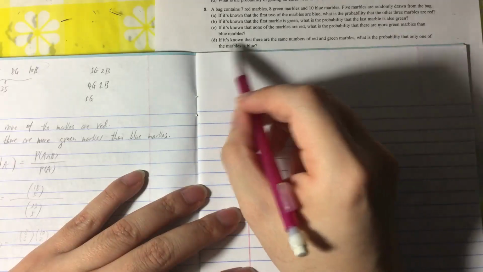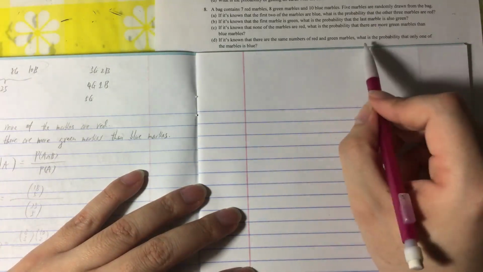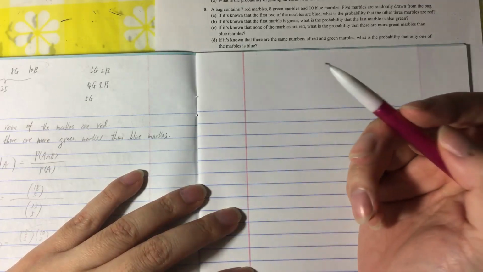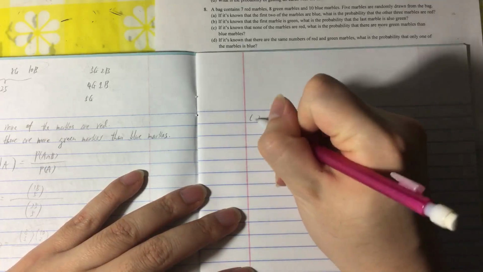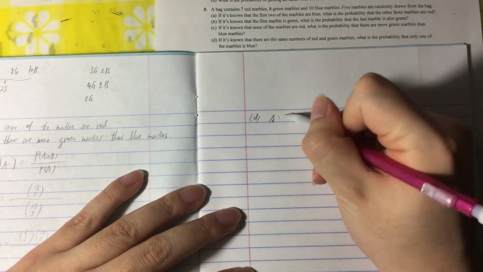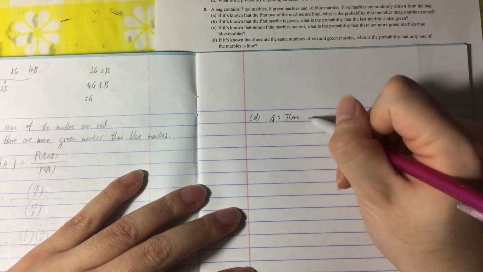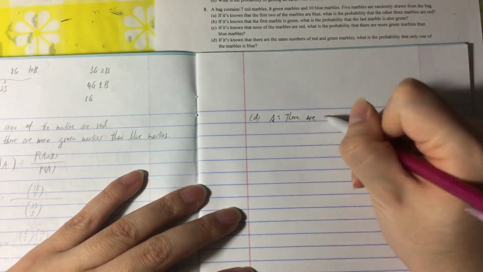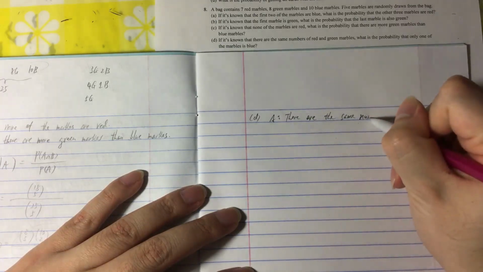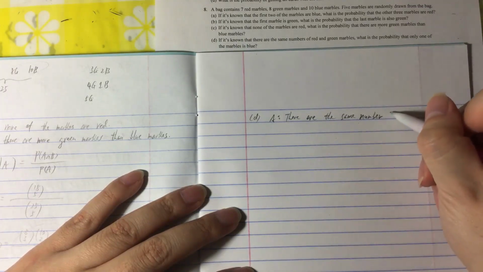Part D, if it's known that there are the same number of red and green marbles, what's the probability that only one of the marbles is blue? So this is a conditional probability problem. Let's set out the problem first. Let event A represent there are the same number of red and green marbles.